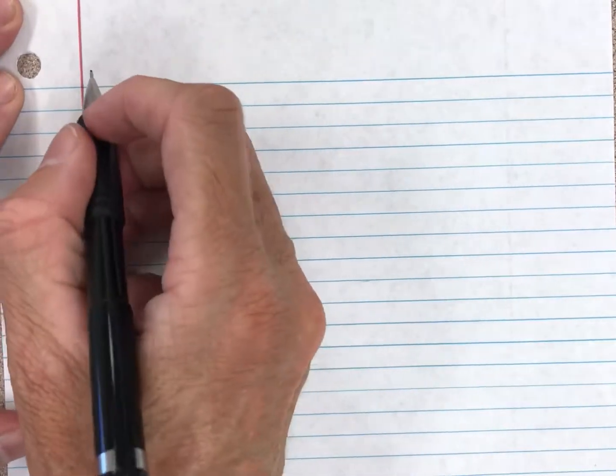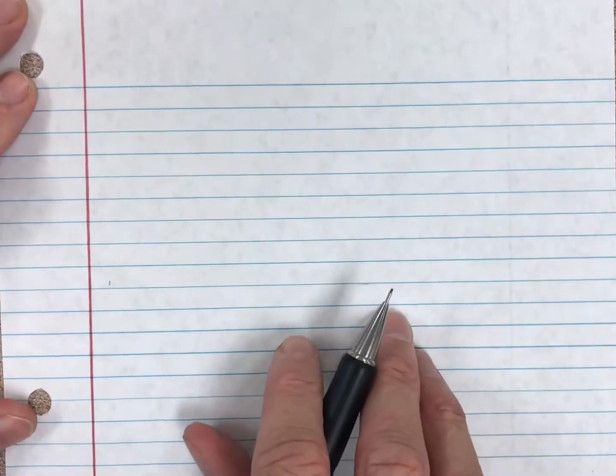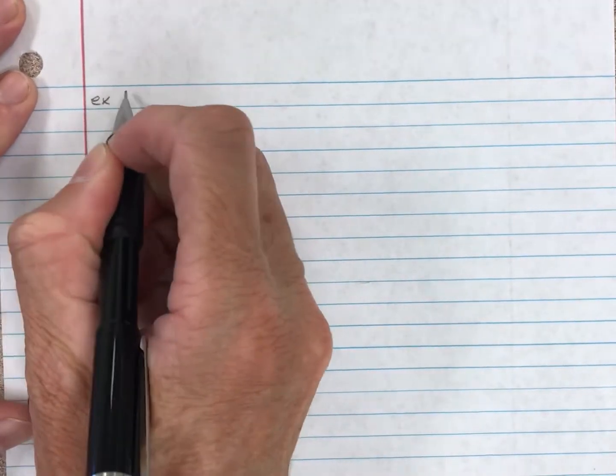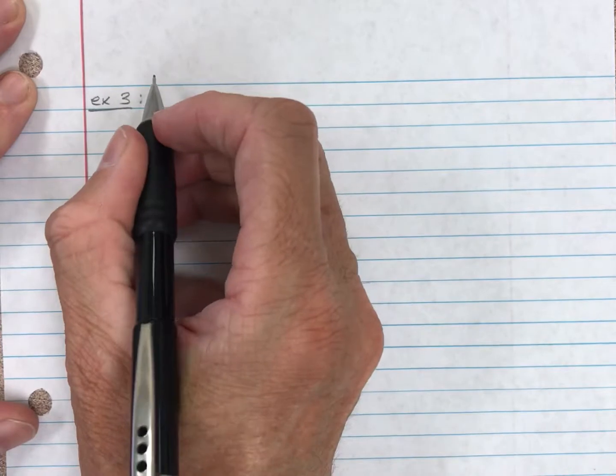Okay, let's do one more example on the discriminant. Example 3, same question.